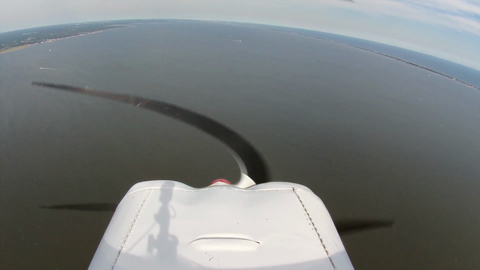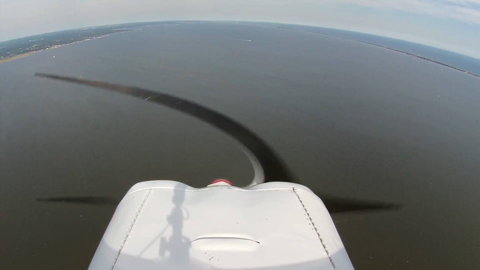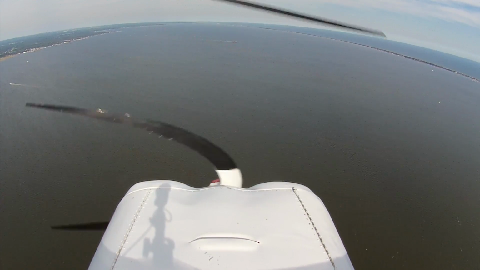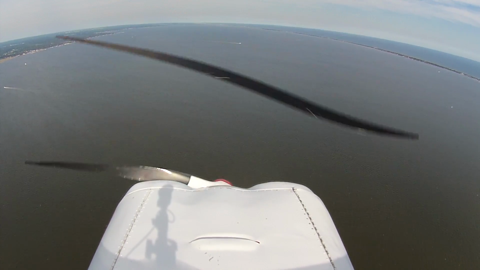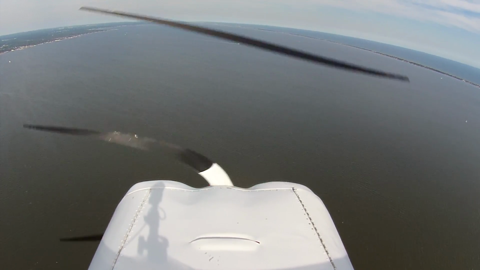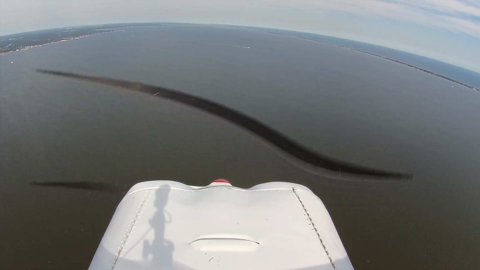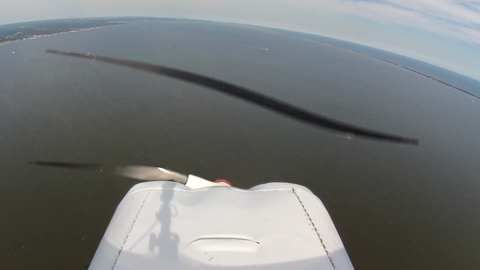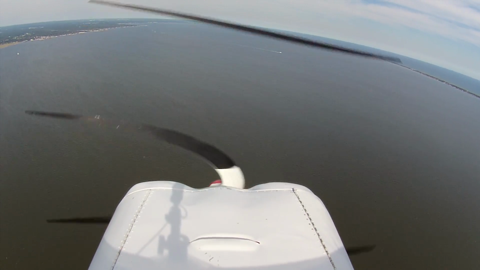You'll have a King Air just north of the tank farm on the left-hand window.